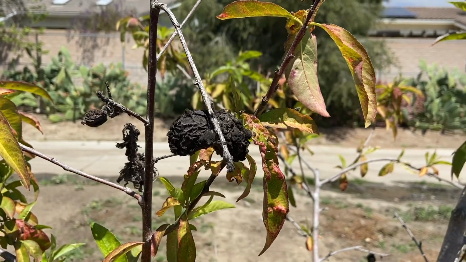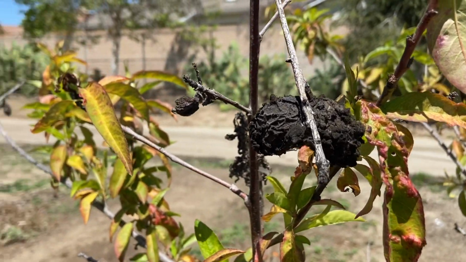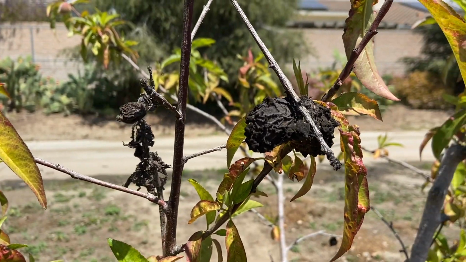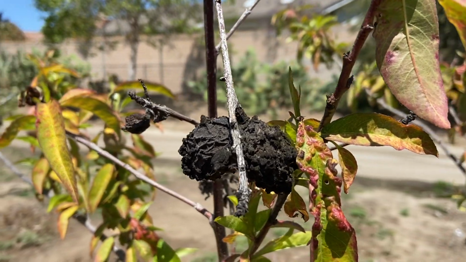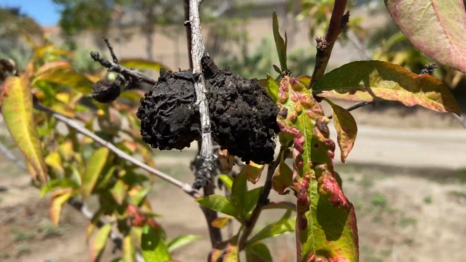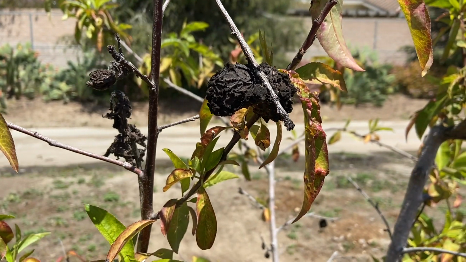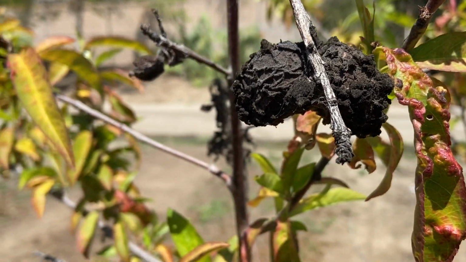Okay, so these are fruit mummies, or you can call them overwintering fruit. What they are is fruit from the year before, from the last season, that just stayed on the tree and hung on there and then died through time and the different weather conditions. Okay, we do not want this. The reason we do not want this is because look how ugly they look on the outside, but imagine how they look on the inside.